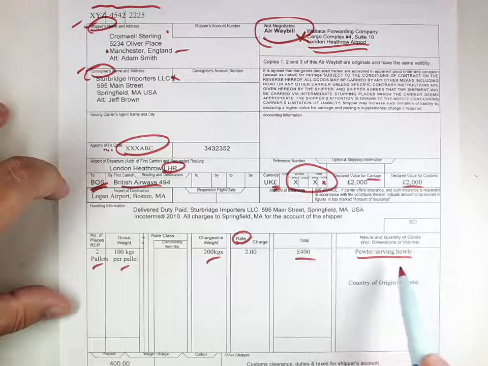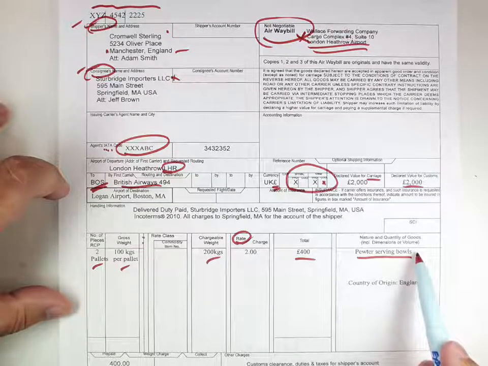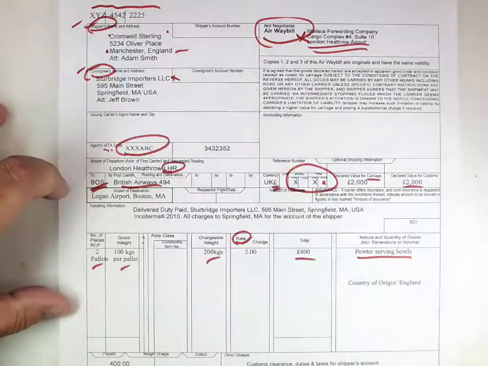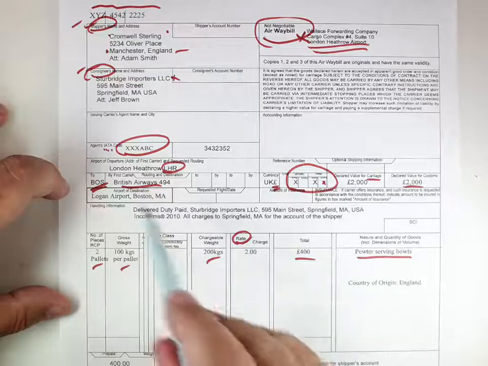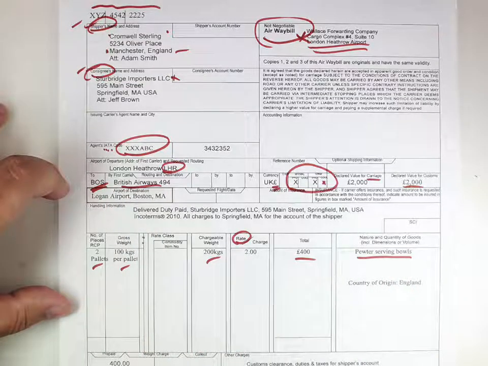Product description. Remember we talked about the 3 C's of documentation? Complete, consistent, and correct. If this description is different from the commercial invoice that is provided by Cromwell, that's a big problem. And Customs and Border Protection in Boston will pick up on that and stop the shipment. We need to know the country of origin for customs clearance purposes, for determining if any customs duties are due.